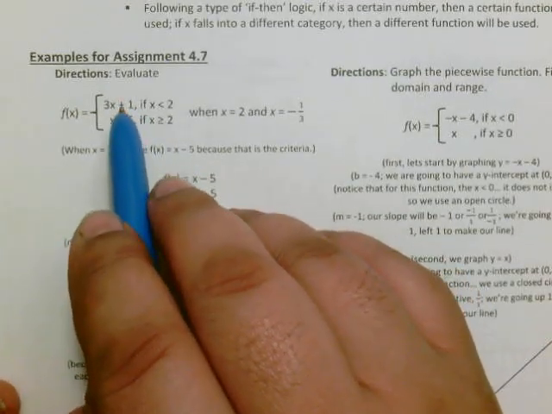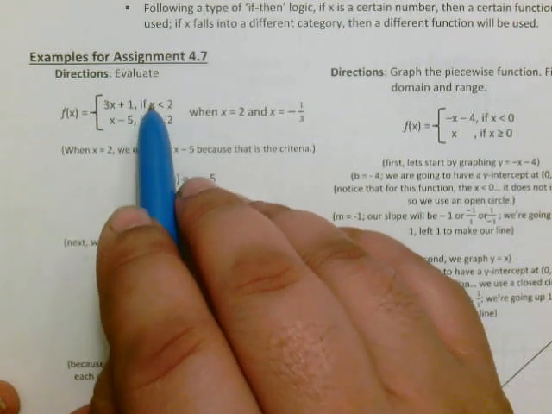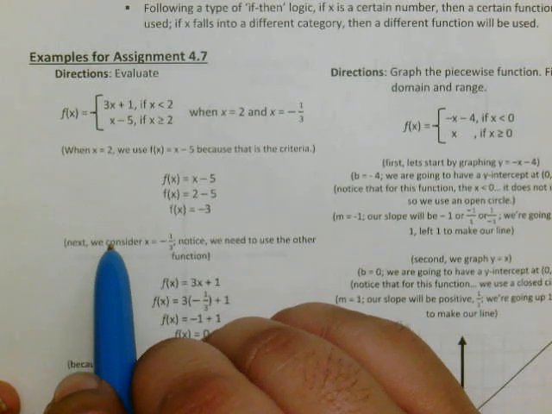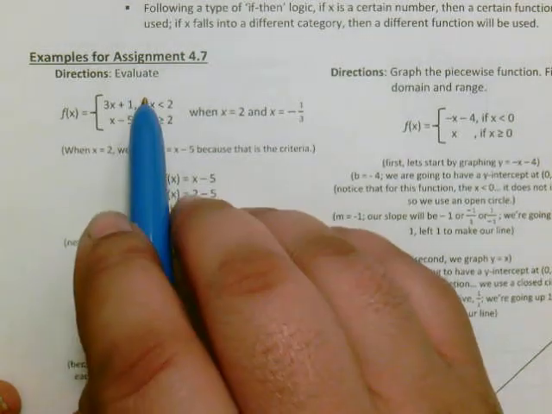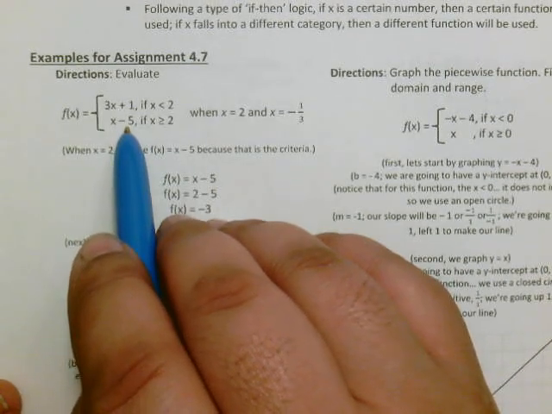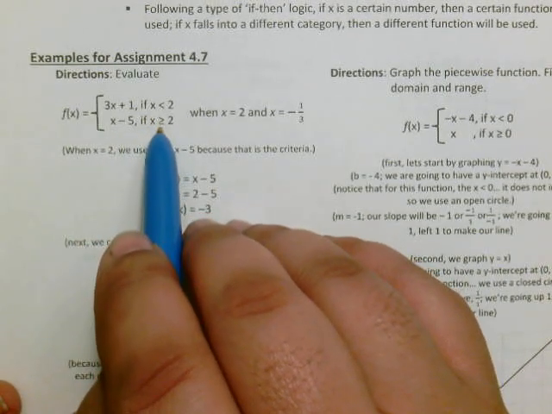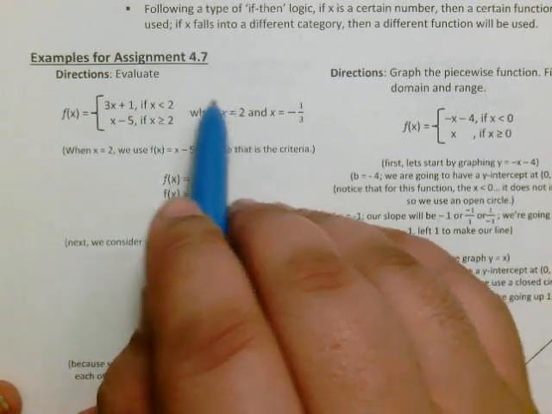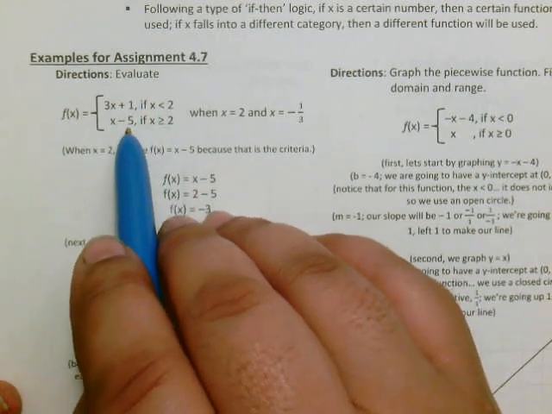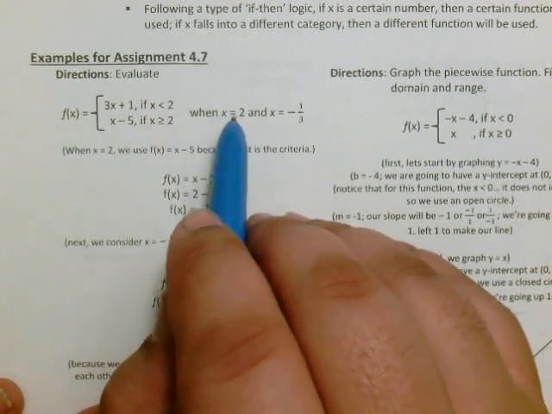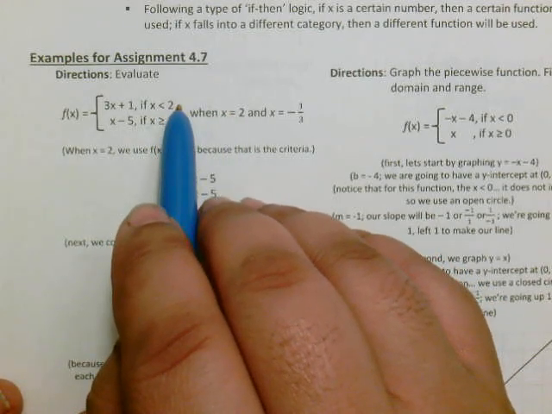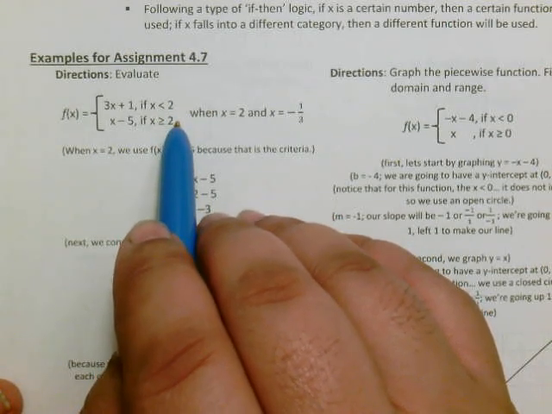This function is for all of the numbers x where x is less than 2. This one is the one we use whenever x is greater than or equal to 2. And so they're going to ask us to solve. We're going to put this x inside of here, but not both of them, just one of them. So when x is 2, which one am I supposed to use? Now, if it's less than 2, then I use the top one. But 2 is equal to 2. So I should use the bottom one.